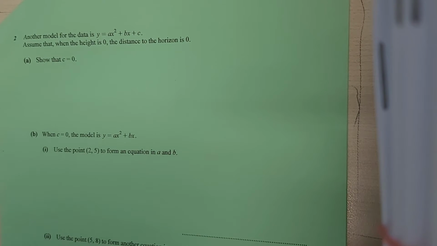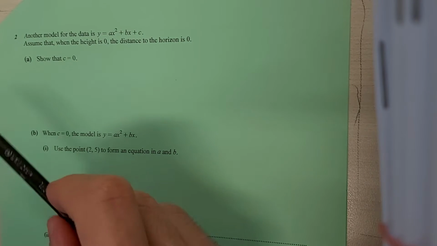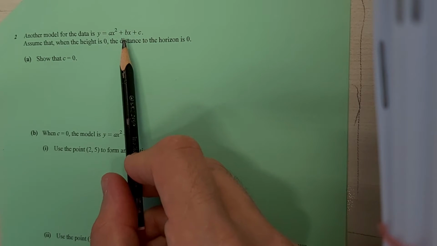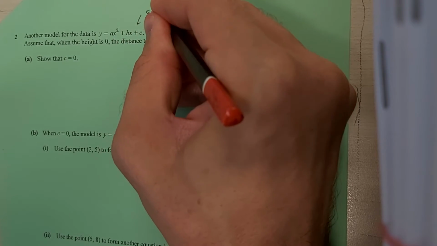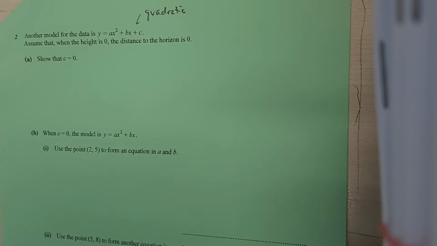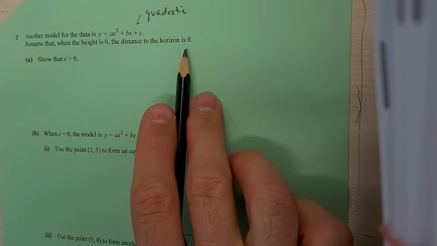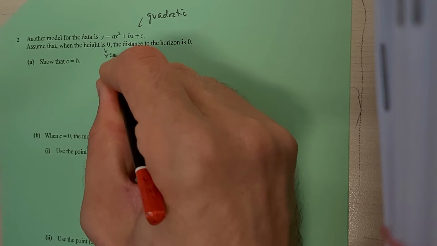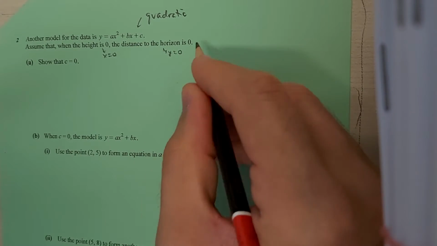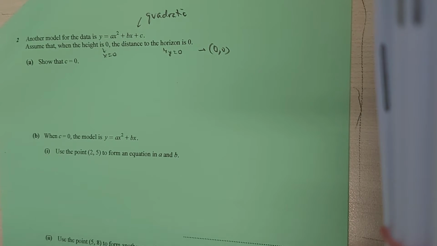So this question says that our sea level and horizon distance data can also be modeled by this function. Now this is a quadratic function, right? They're specifically saying that we're going to use this model, not vertex form, not factored form. It says assume that when the height is 0, the distance to the horizon is 0. So this is saying that the point 0, 0 is part of the function.